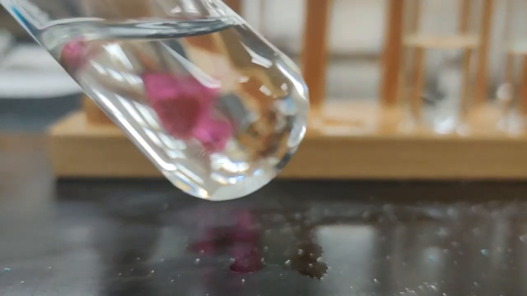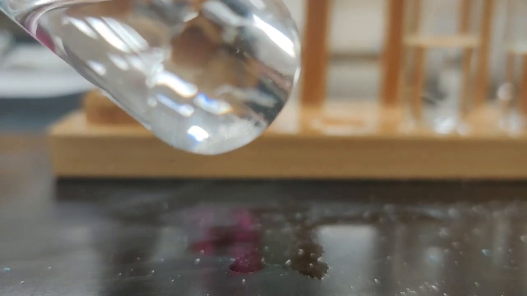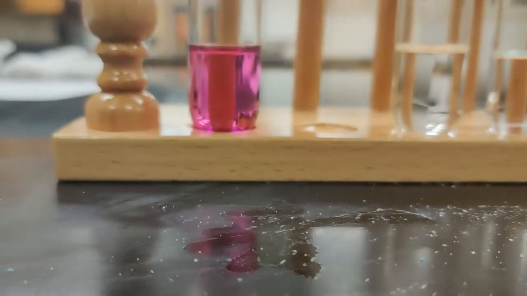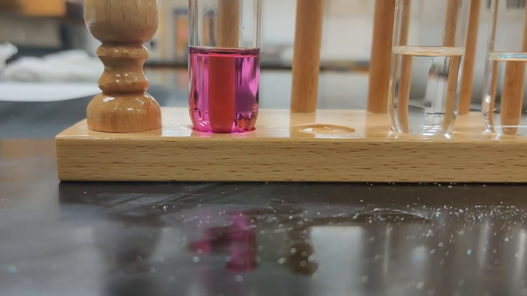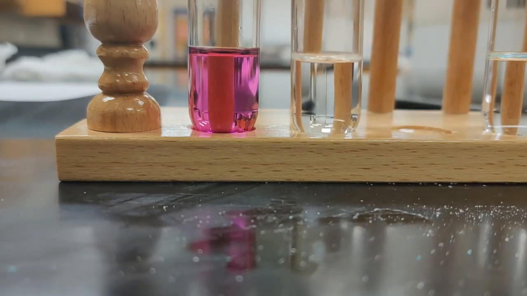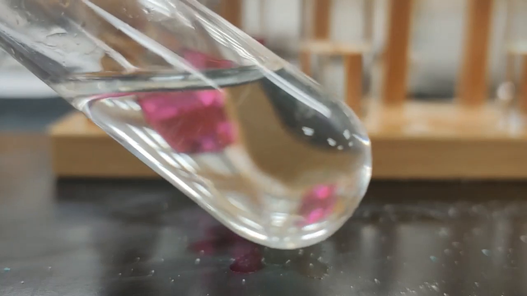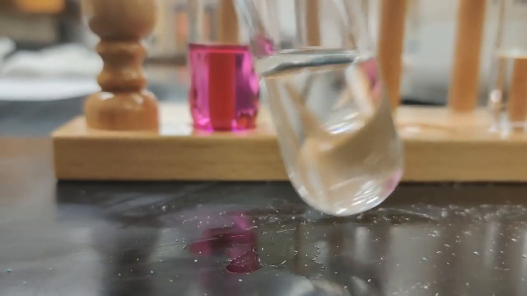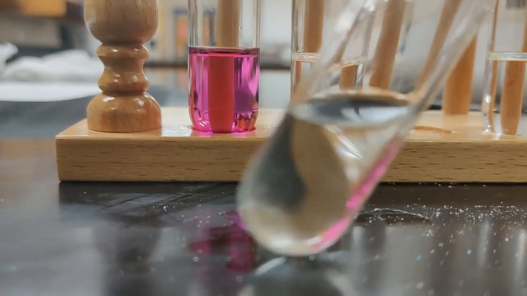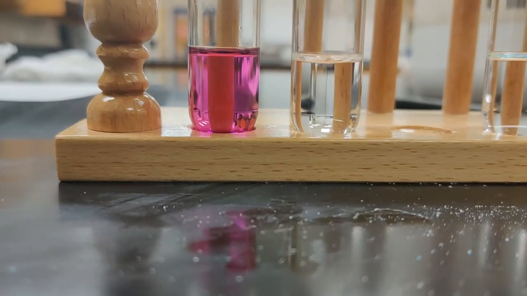We have insoluble, we can see that sitting down at the bottom. The naphthalene is soluble. I don't see any solid in here at all anymore. It doesn't matter what angle I try and put it at. Okay.